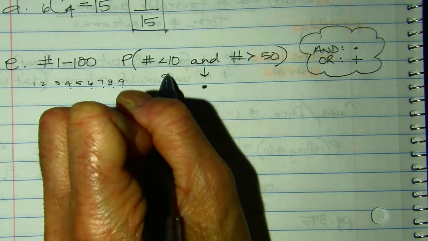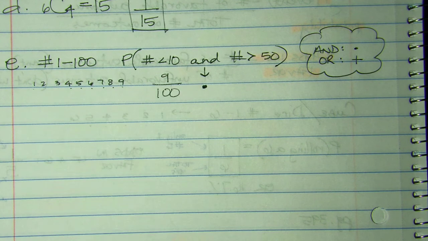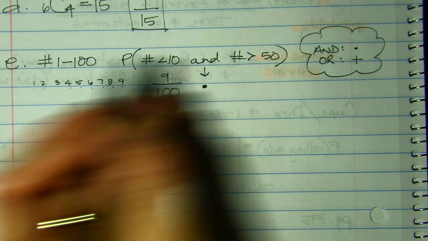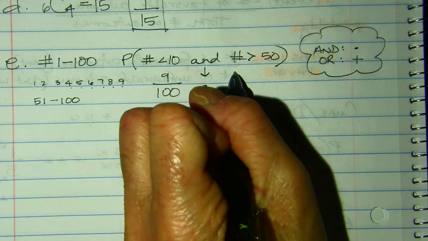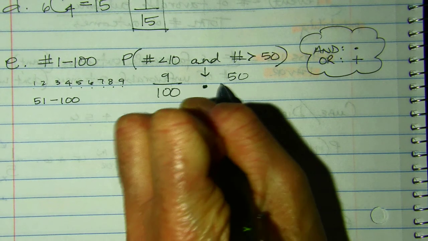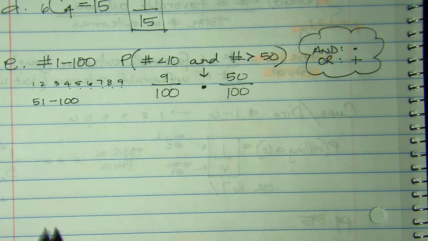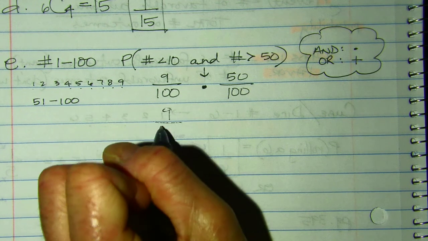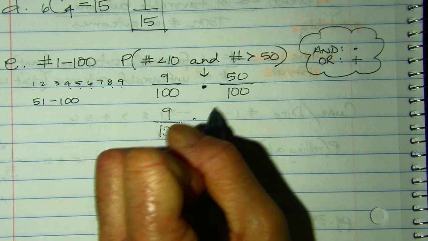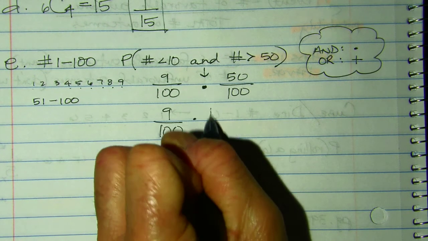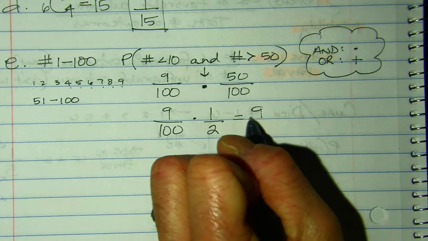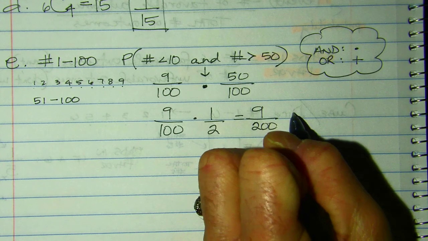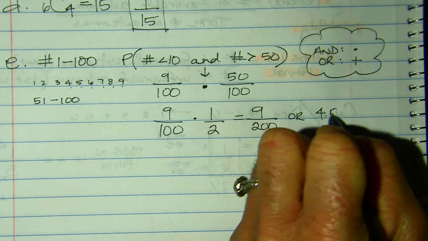So I would have 9 out of 100, right? Because there's 100 numbers to choose from. Numbers greater than 50, that would be 51 through 100. And so that's 50 over 100. So I have 9 out of 100 that can't be reduced times this one. 50 over 100 can be reduced to 1/2. So I get 9 over 200. Or if you divide, that's 4.5%.